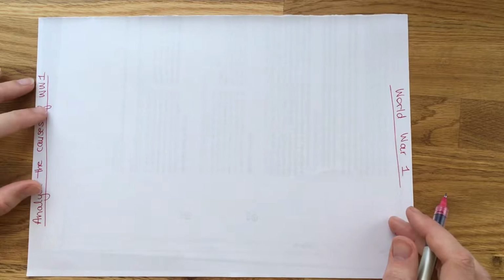The verb analyse requires more detail again than explain. One way of thinking about this is using the word because. So what are the reasons behind the reasons that you're talking about? Let me show you what this might look like.